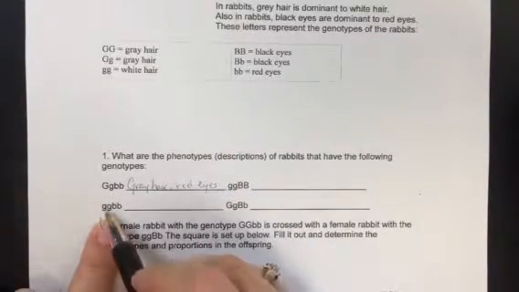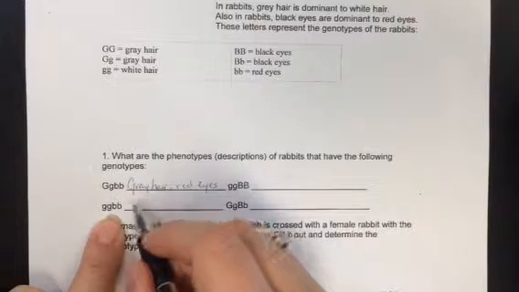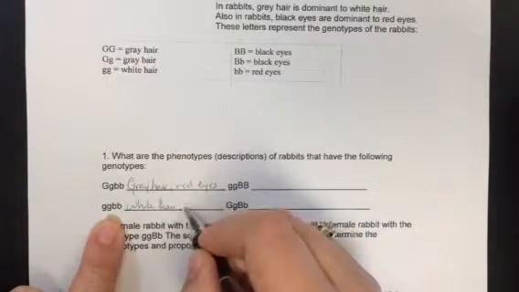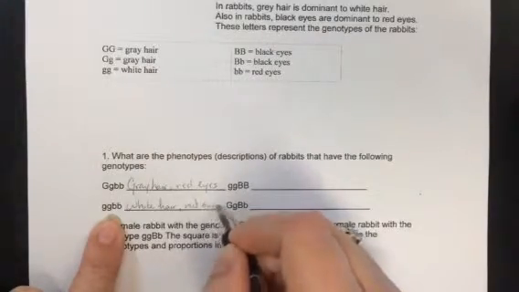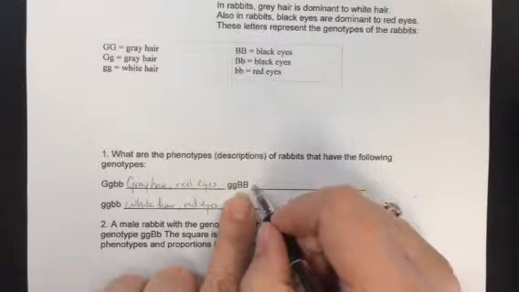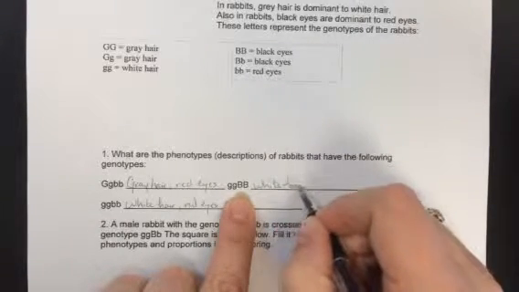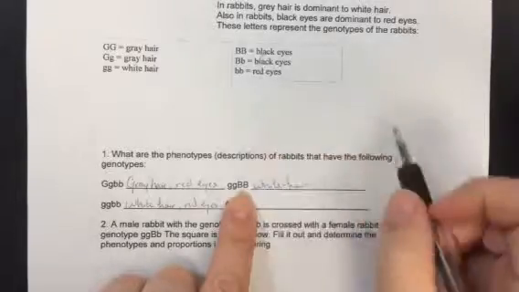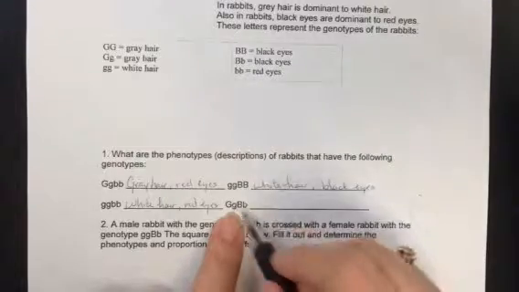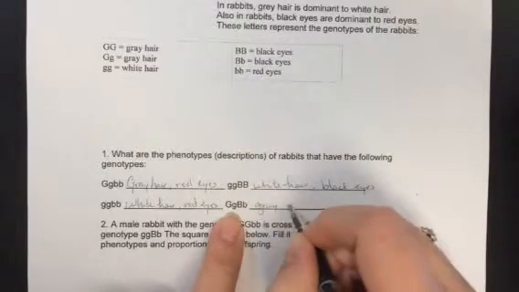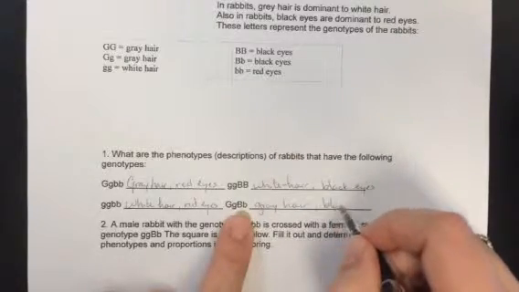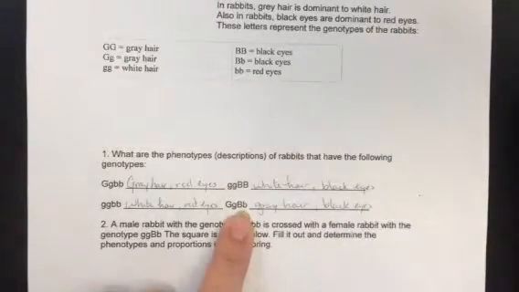If you go down to the next one, you have little letters across the board. So little g is white hair, with red eyes. And then little g, big B. Our little g again would be white hair, and our big B is black eyes. And big G, little g is gray hair, and with big B, little b in the eyes would be black eyes. So really simple filling out those four.